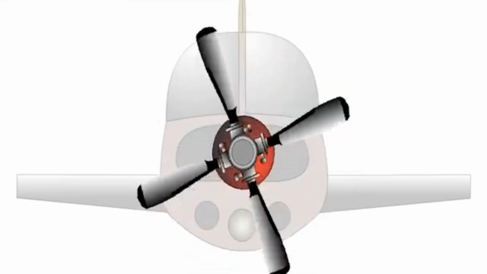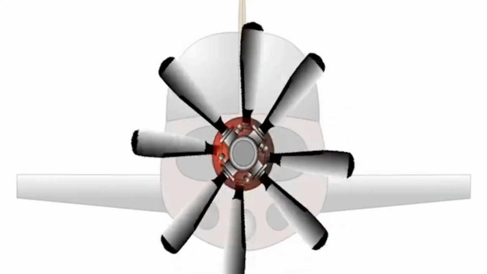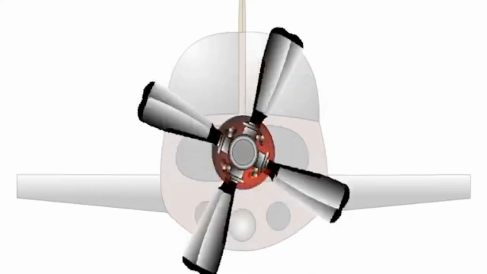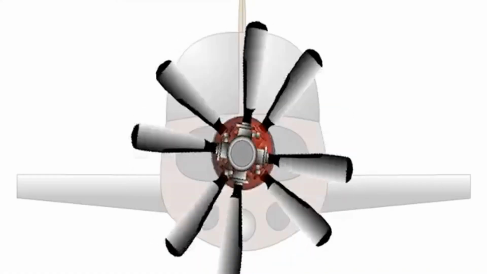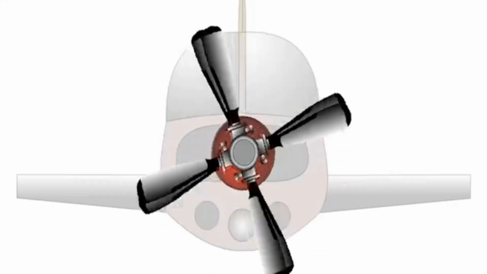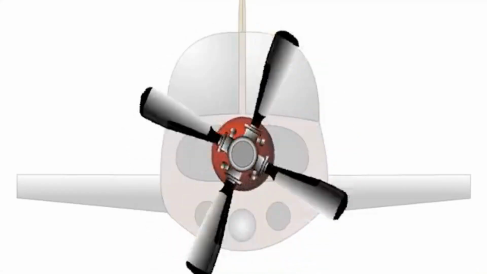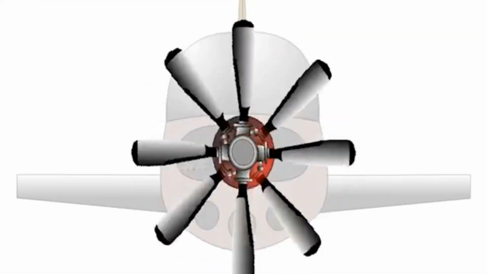Thrust is generated by accelerating air rearwards. Making the disc too solid will reduce the mass of air that can be drawn through the propeller and accelerated. To increase the number of blades efficiently, contra-rotating propellers are used. That is, two sets of blades rotating in opposite directions on the same shaft.